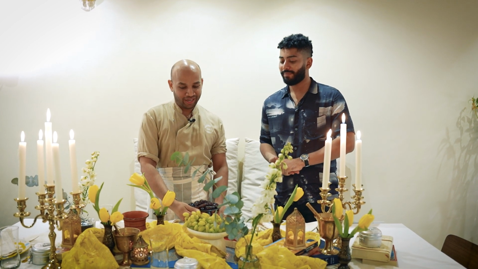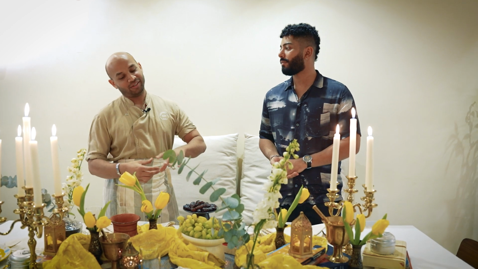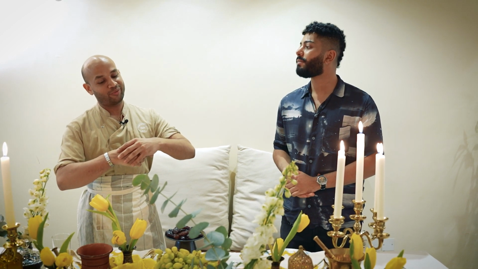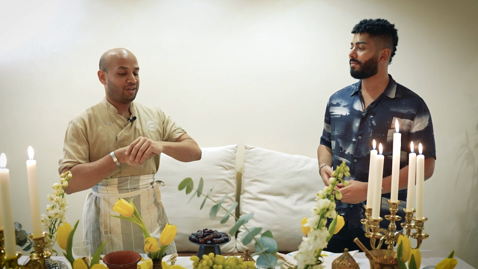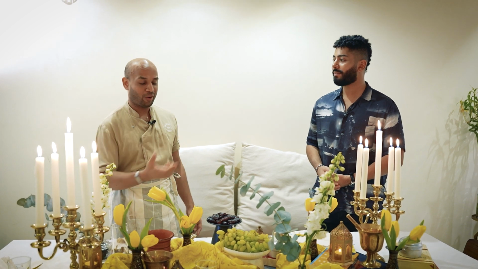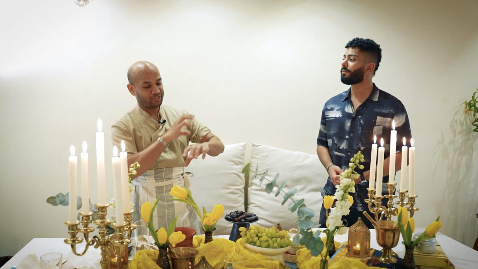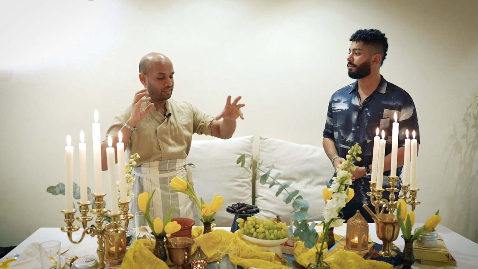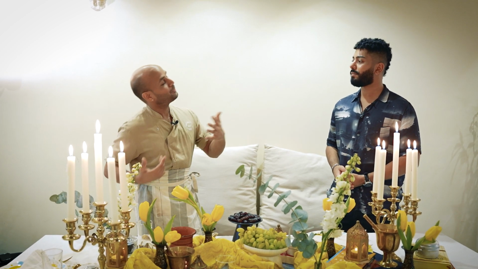So we're looking at how to create an appealing visual display for Ramadan. There are so many little factors we can take into consideration that are not even food involved. How do you go about them? How do we set up the table? How do you put certain elements? What are the elements? That's what we're looking at today.